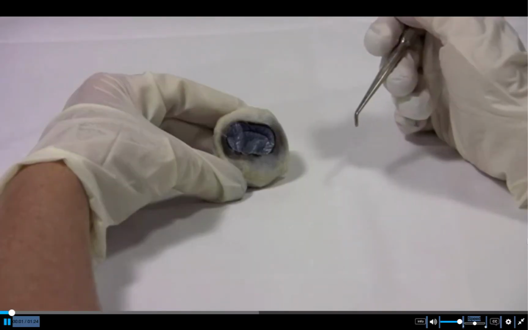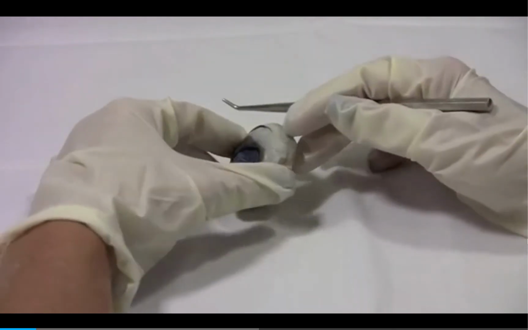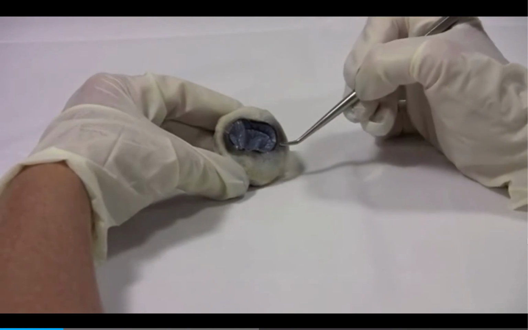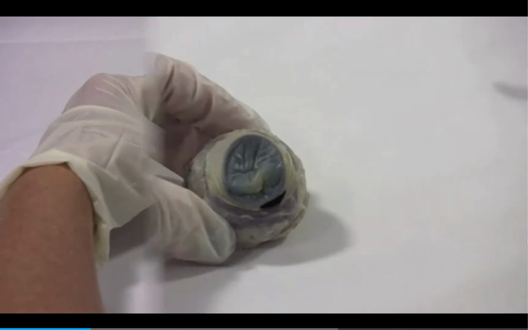The eyeball is divided into two segments: the anterior segment in front of the lens and the posterior segment behind the lens. The anterior segment has two subdivisions: the anterior chamber and the posterior chamber.